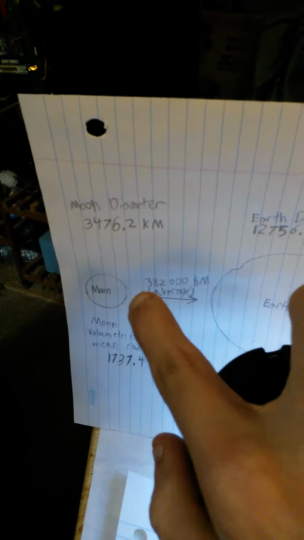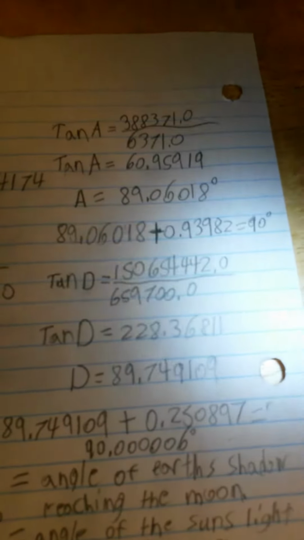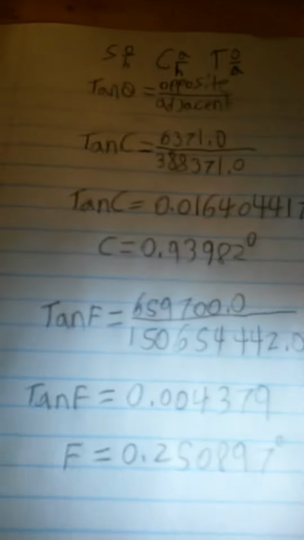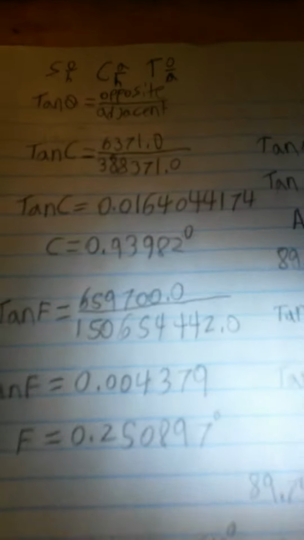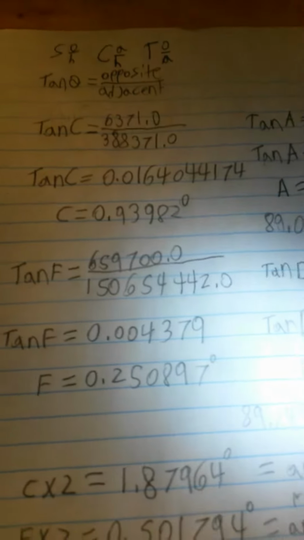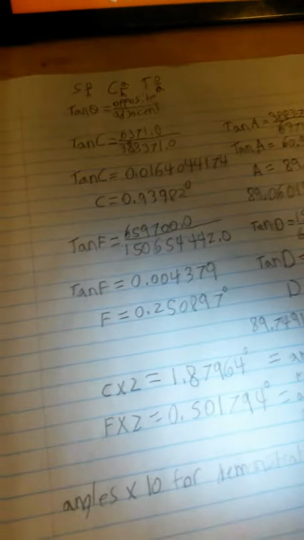By finding out the angle of the sunlight path, again using trigonometry, I find out that the angle itself is less than 0.250897 degrees.